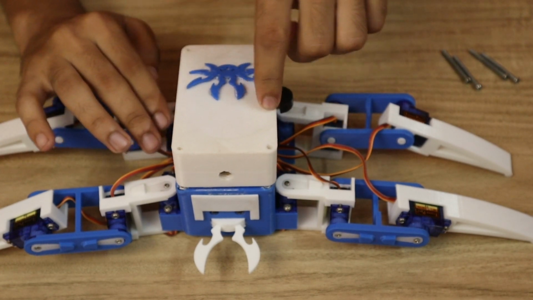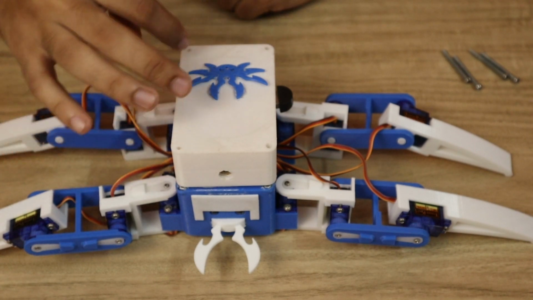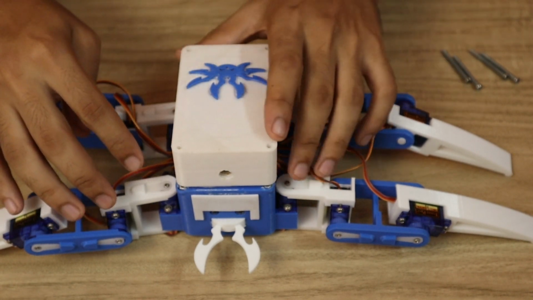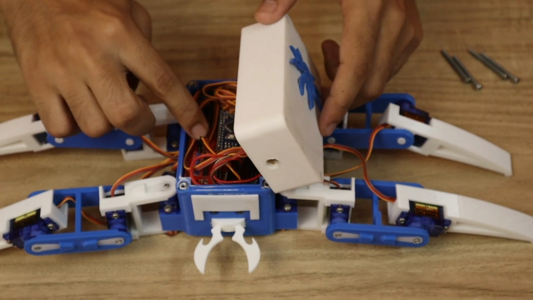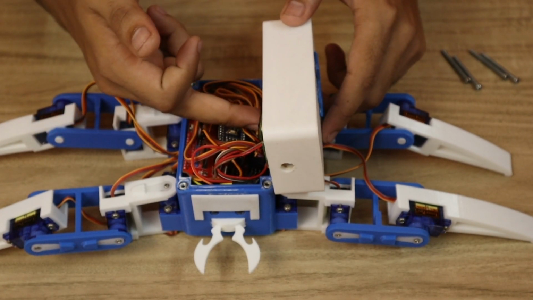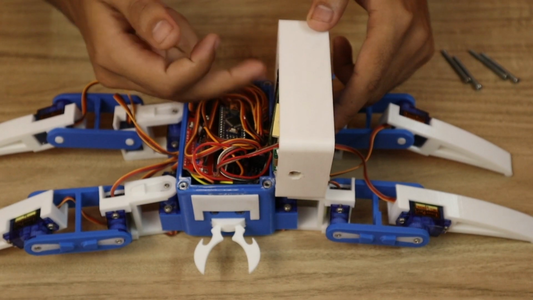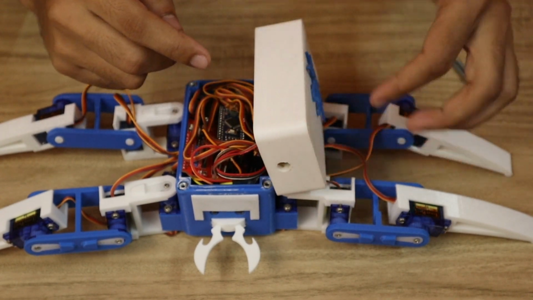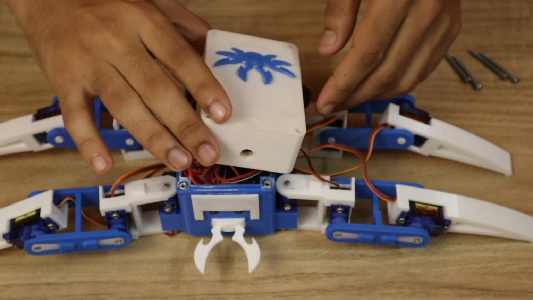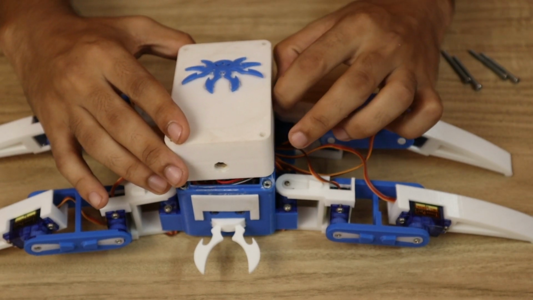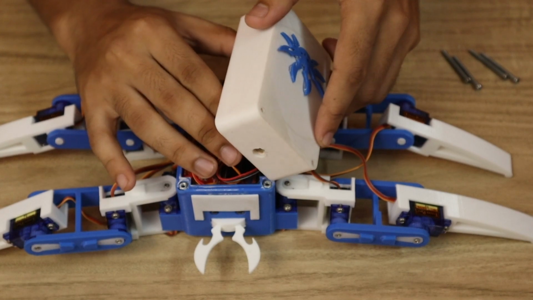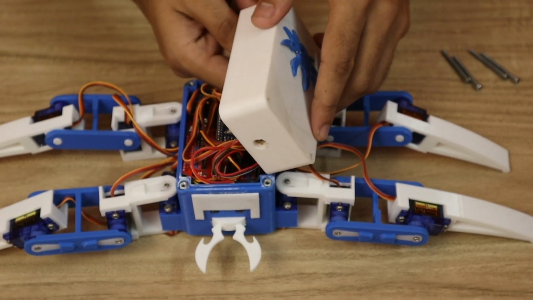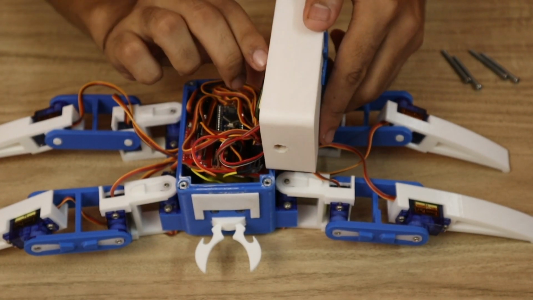So okay guys, here I have fixed everything in such a way that I can simply close this lid like this, and then I can simply attach the nuts here. Okay, and if you see here, we have this Arduino, and in the top side here we have this Raspberry Pi Zero, and also we have the camera and also the mic. So let me show you. At first we have to open this mic.